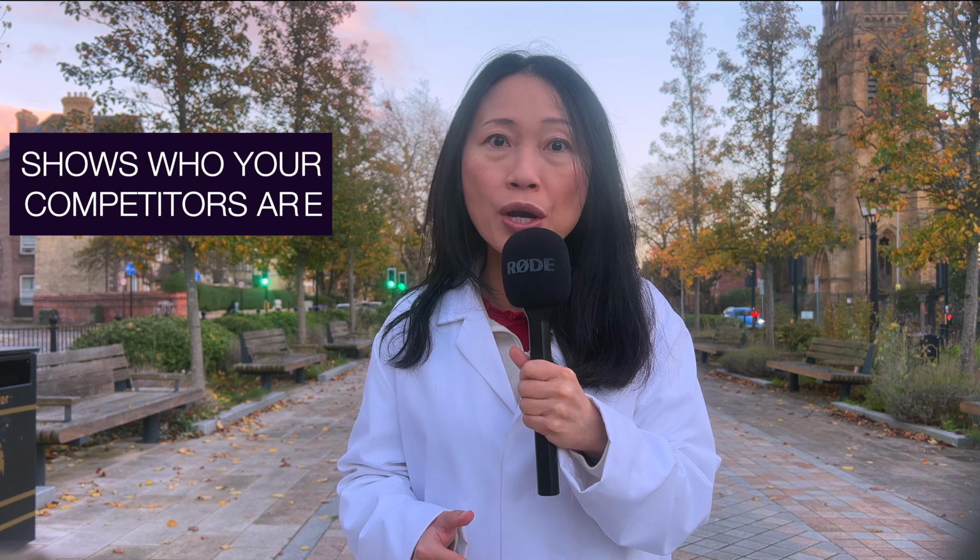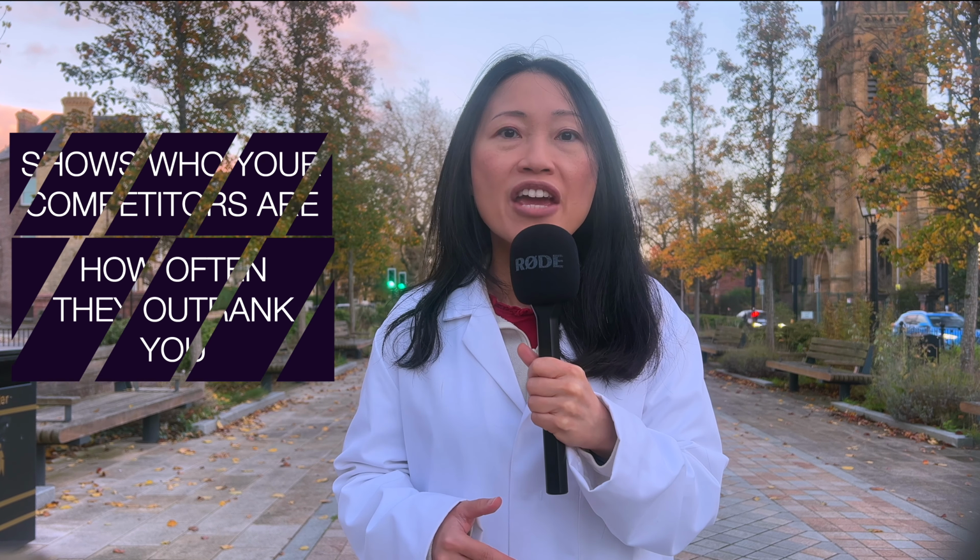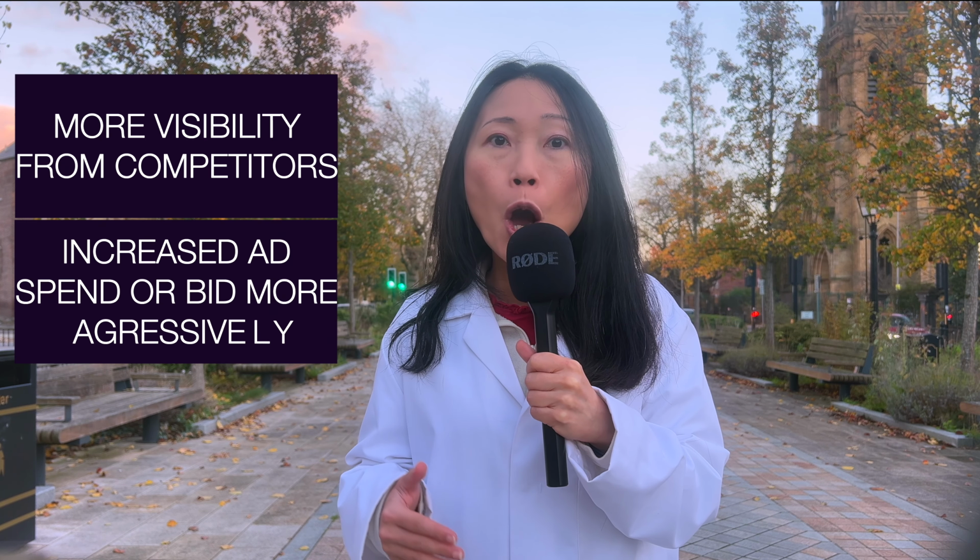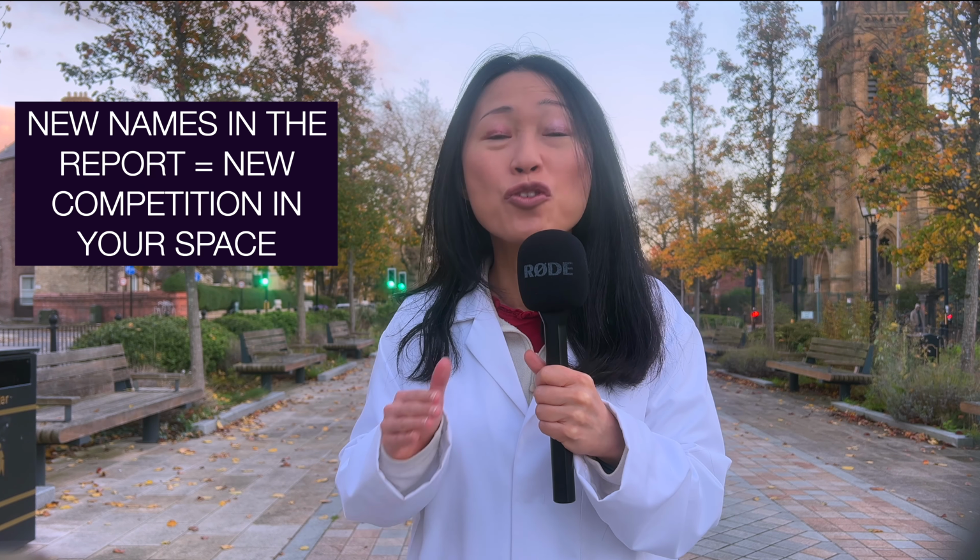So how do you actually tell what's behind it? That's where Google's built-in data comes in: Auction Insights and the Google Ads Transparency Center. Auction Insights shows you who is showing up alongside you and how often they outrank you. If a competitor's visibility suddenly jumps, they have increased their ad spend or started bidding more aggressively. And if you see new names appearing, that means new advertisers have entered your space.